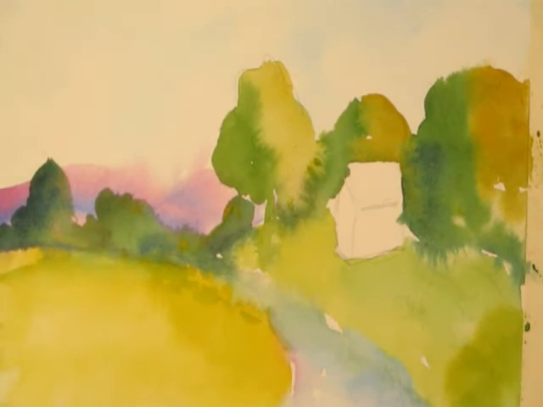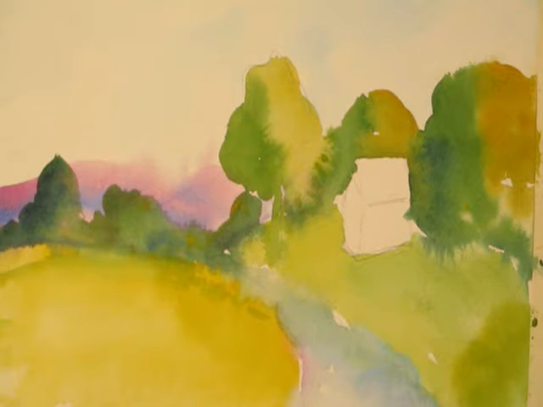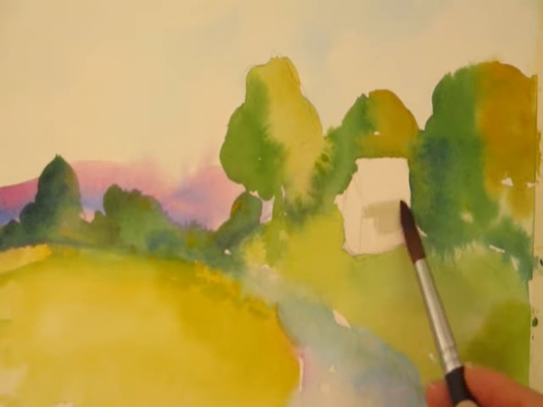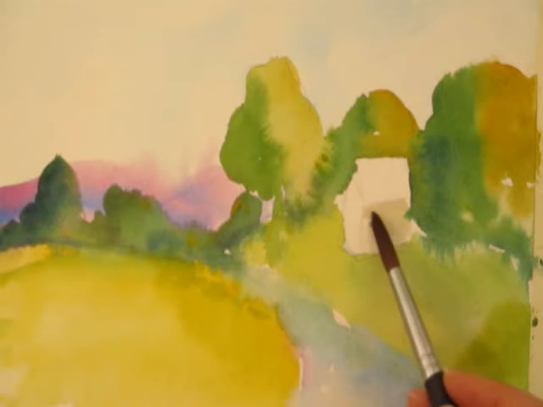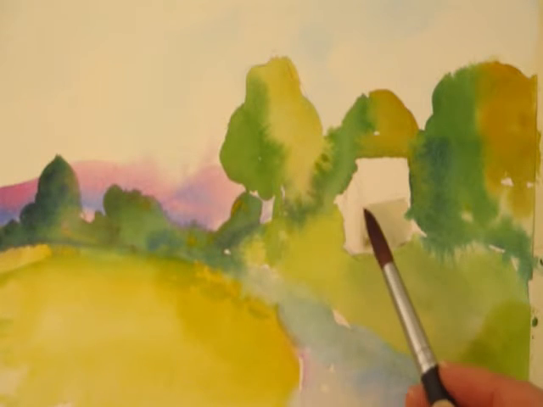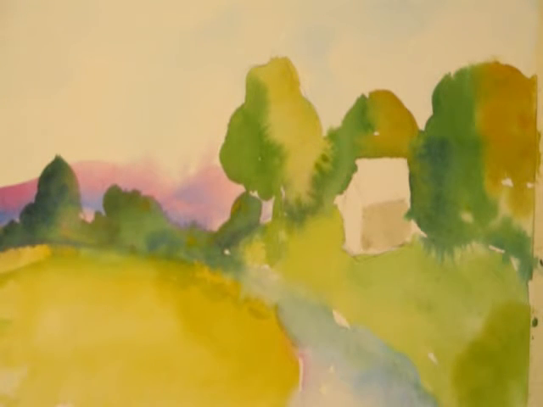Let's get in a little closer. I'm going to do a little bit of painting on the barn here. This is going to be the light side of it, but it's still a weathered barn. This will be the darker side of it.